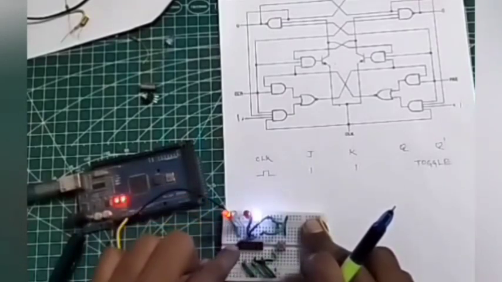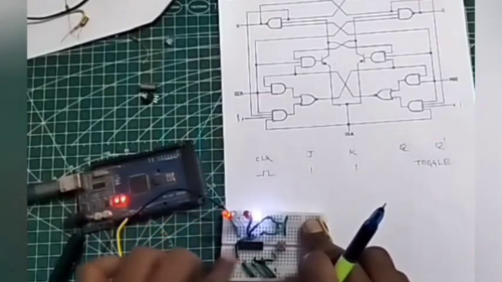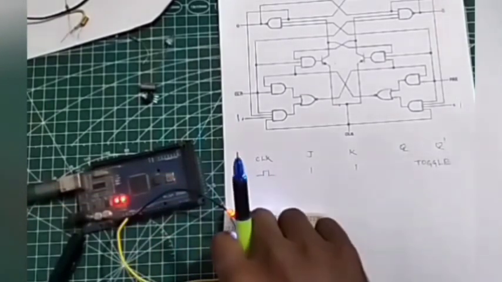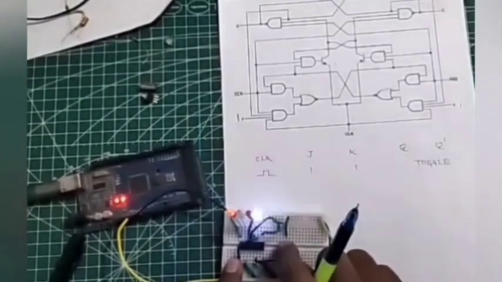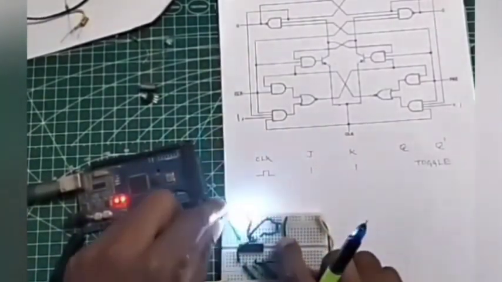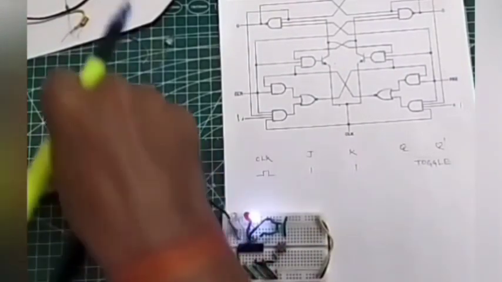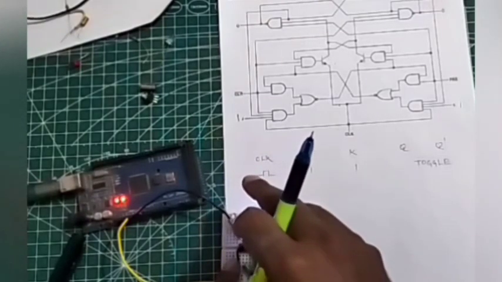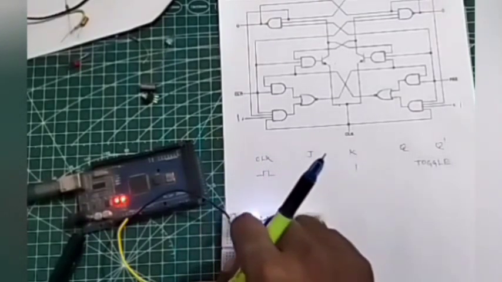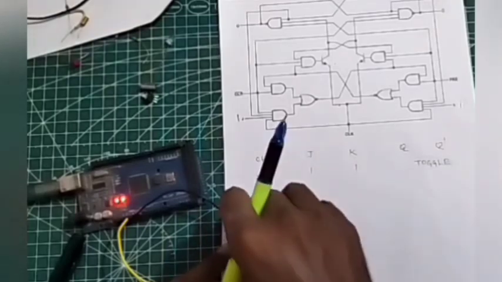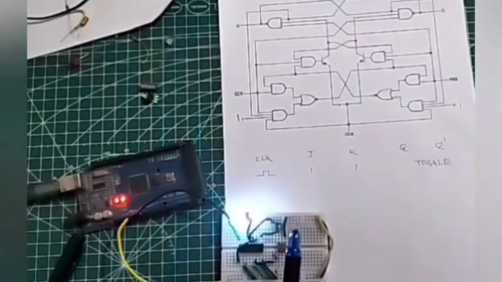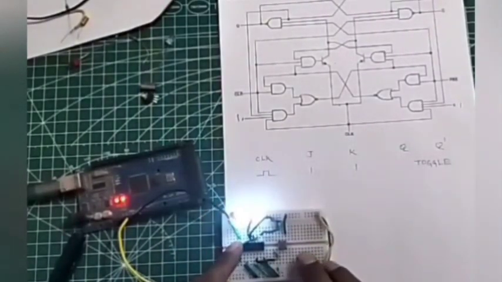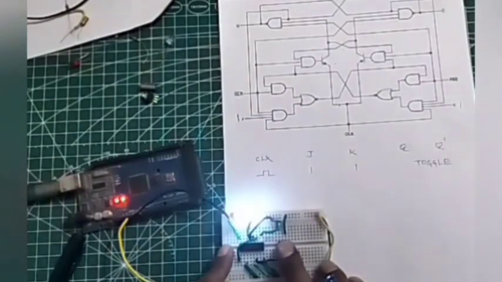This Q will be the clock source to this JK flip-flop. I think this LED is not working properly. No, it is working properly, but I connected it wrongly. Okay. So now see the toggling.